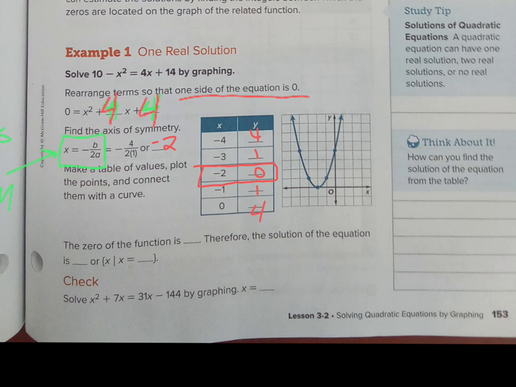Okay, so again, if we're looking for the solution, that means we're looking for the x-intercept, or we call them the zeros. So this coordinate right here is the only place it touches the x-axis, at negative 2, 0. So this one has one solution. The zero of this function, the solution of the function, right? The x-intercept of the function is negative 2. Therefore, the solution of the equation is negative 2. Or I can even write it in your favorite set builder notation, x such that x equals negative 2. How's that?